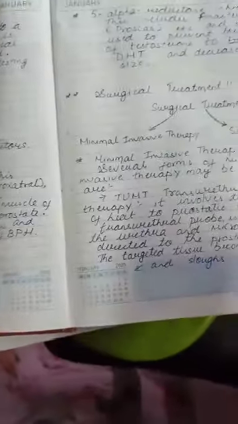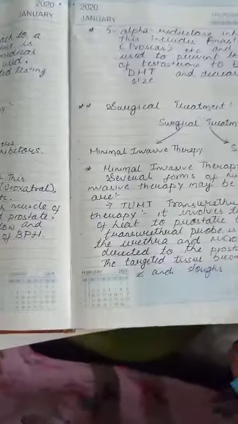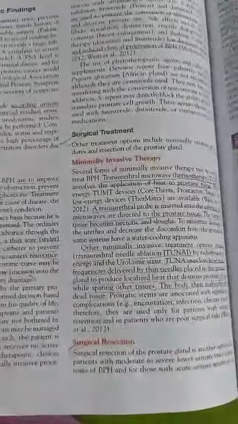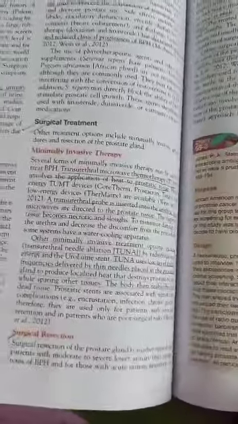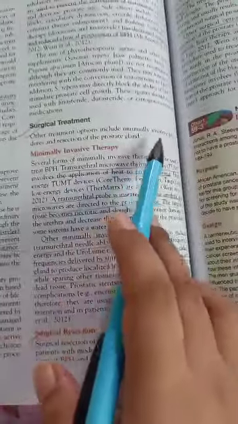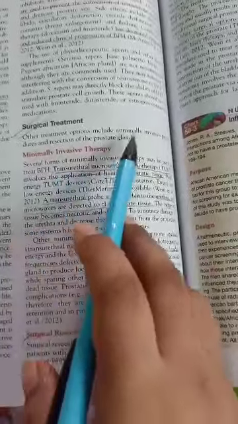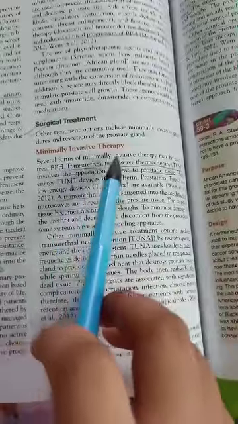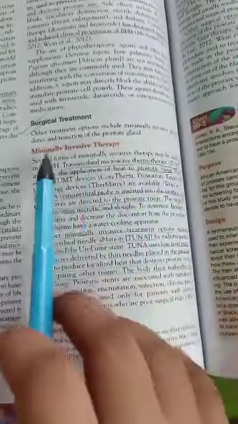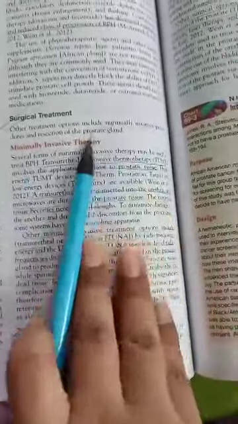Okay, next is the surgical treatment. Other treatment options include minimally invasive procedures and resection of the prostate gland. Several forms of minimally invasive therapy may be used to treat BPH.